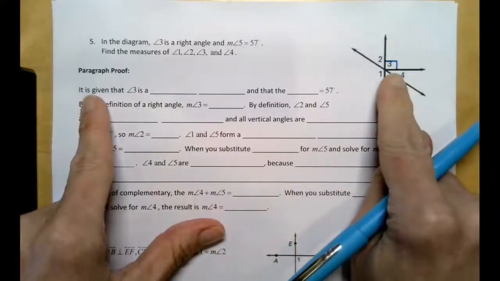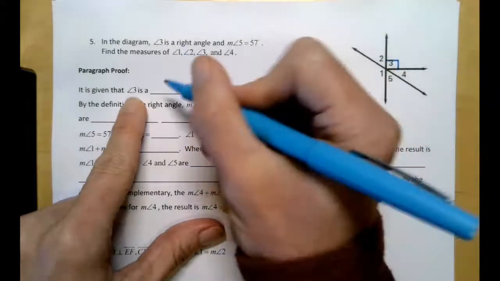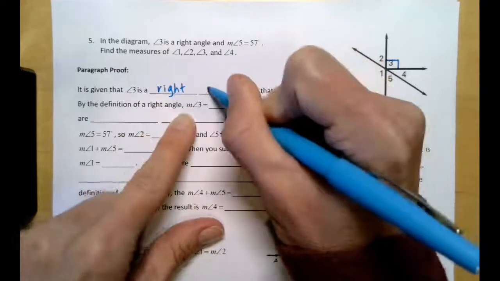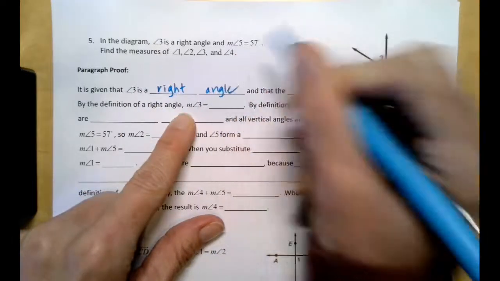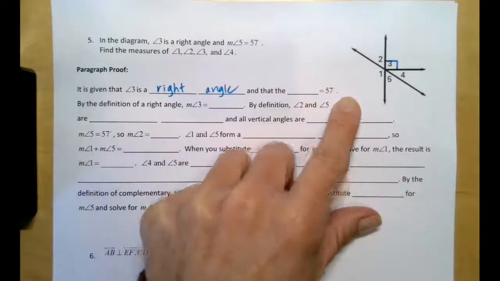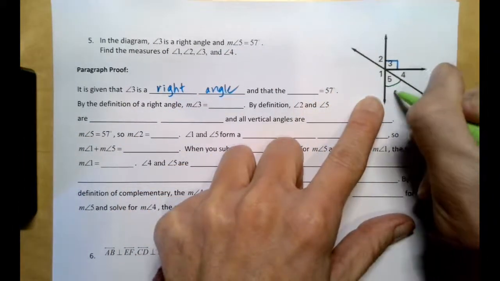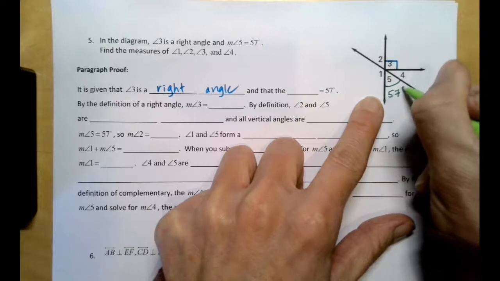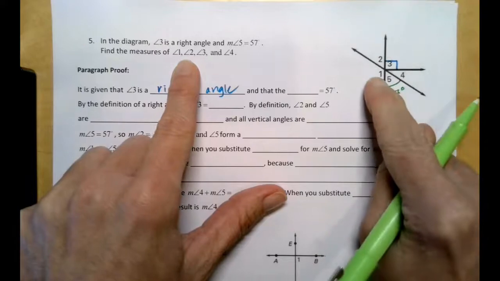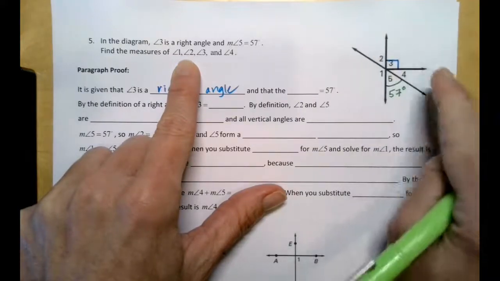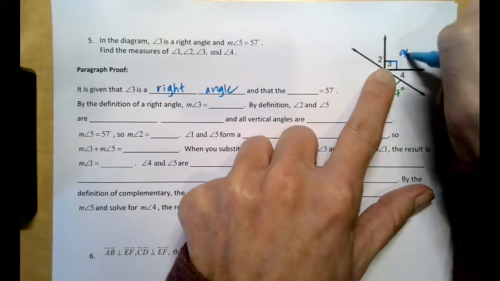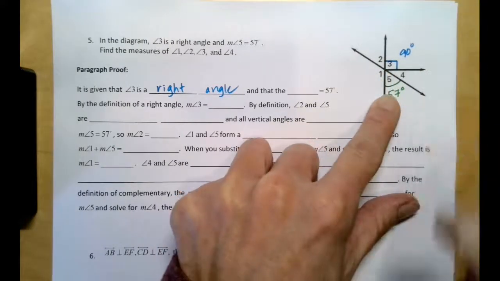So we know that that's going to be, first of all, this conversation. It is given that angle 3 is a right angle. All right, we got that out of the way, and that the measure of angle 5 is 57 degrees. So here's angle 5, and I know that that's 57 degrees. They want me to find the measures of angles 1 and 2 and 3. Well, 3 we know, because that's going to be 90 degrees by definition of a right angle. And then, of course, we have angle 4.